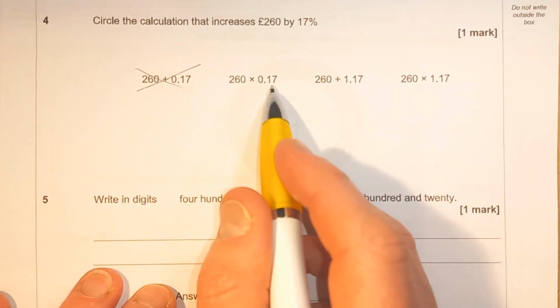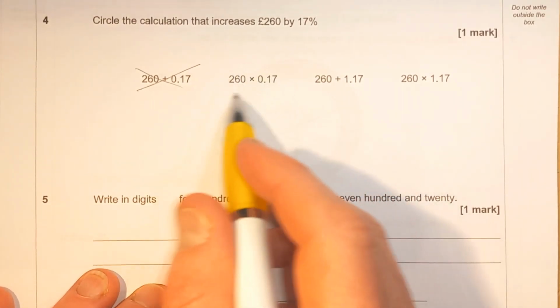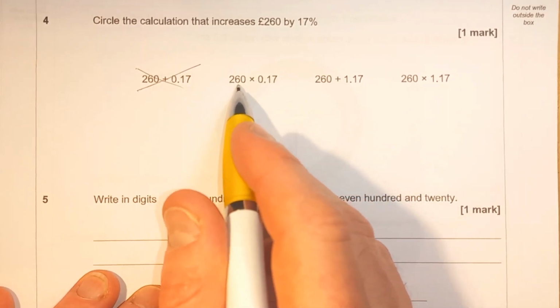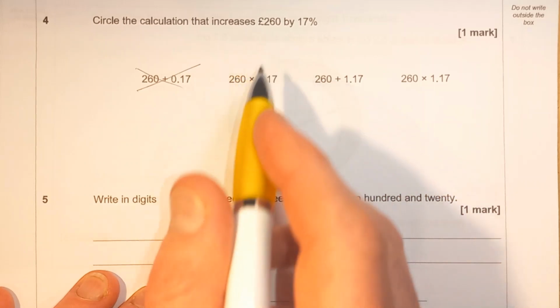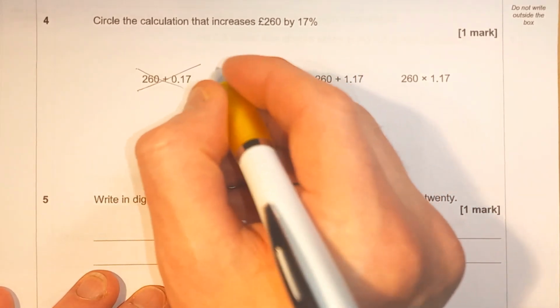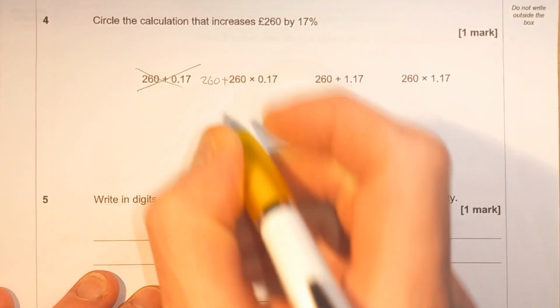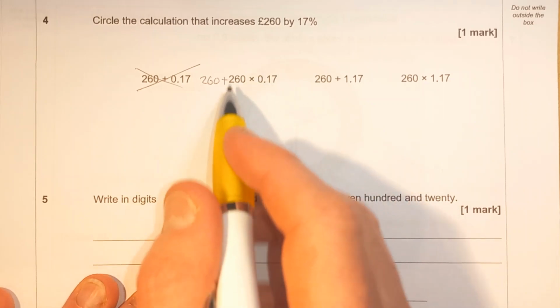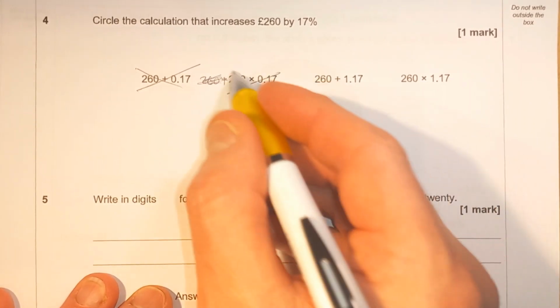260 times 0.17. Right, well, this is working out 17% of 260. But we don't want just the 17%. We want to increase it by 17%. So really, to make this work, we would want 260 plus 260 times 0.17. That would be correct, but because we haven't got this bit, that doesn't work.